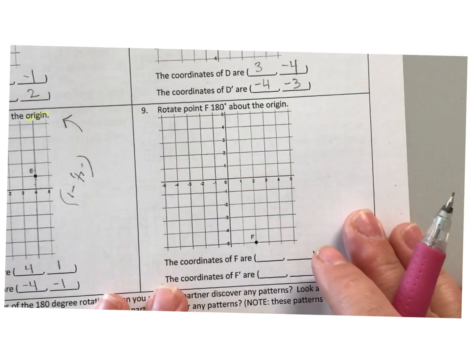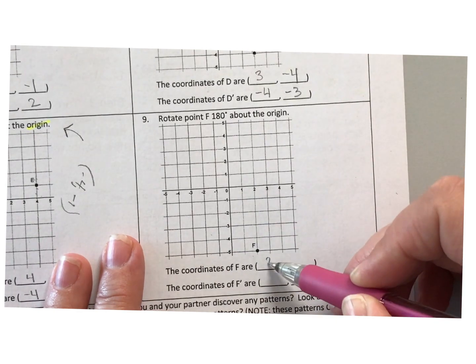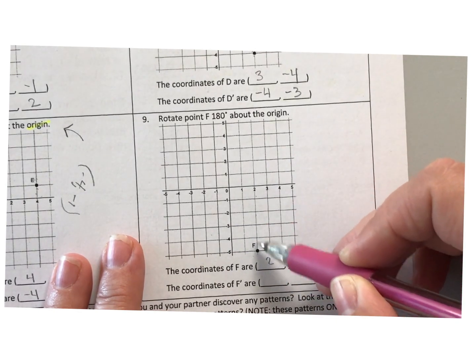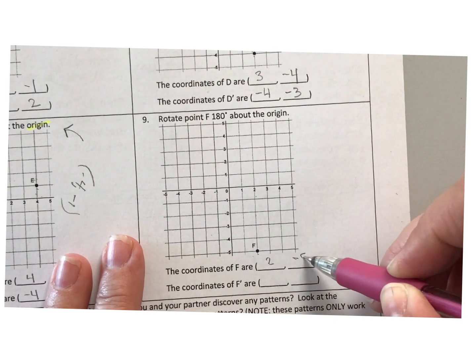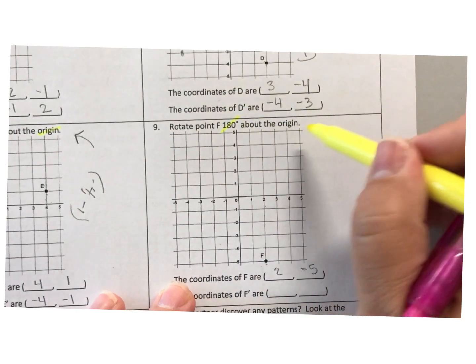All right, let's look at number 9. Right now, F is right 2, down 5, so (2, -5). That is my F. Again, we are doing 180 about the origin.